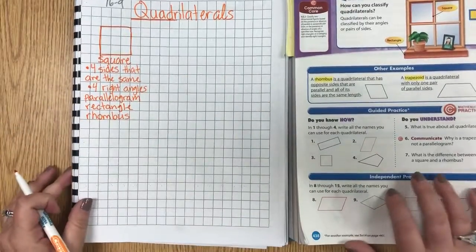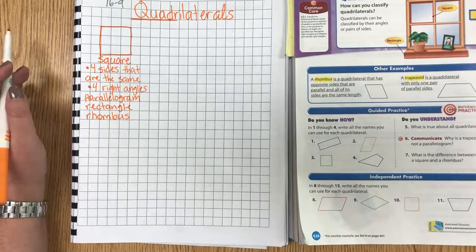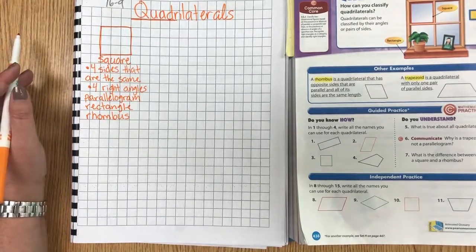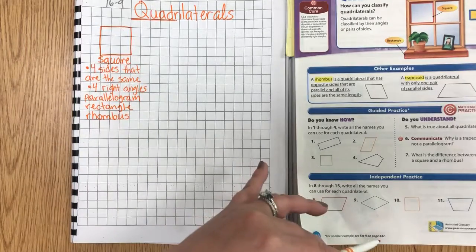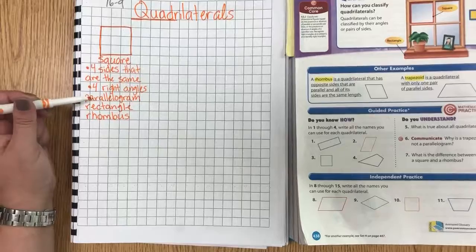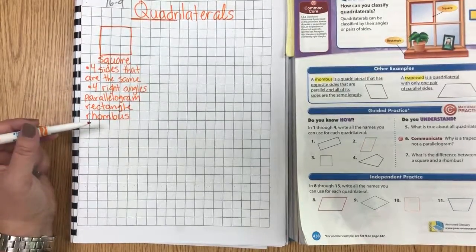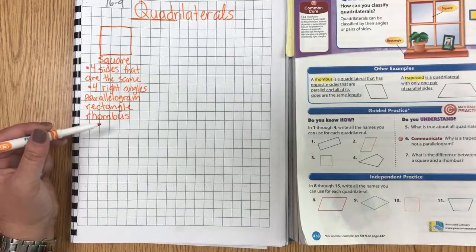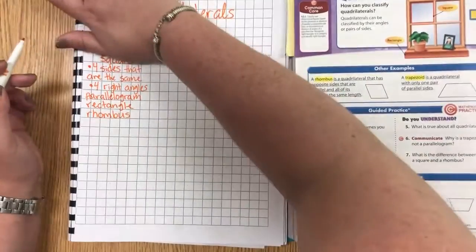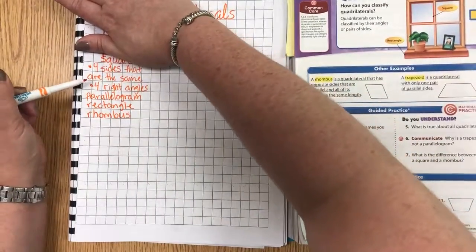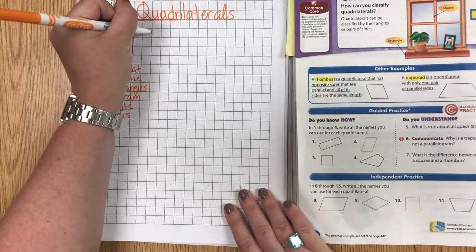This is one of those situations where it's like we talk about how parallel lines are not intersecting, but perpendicular lines are intersecting, but intersecting lines are not perpendicular. So a square is also a parallelogram, is also a rectangle, is also a rhombus, but that doesn't mean the other way around. When we're looking at just the explanation of it, if you don't look at the shape, you just look: has 4 sides that are the same and has 4 right angles. Okay, well, let's look at a rectangle now.